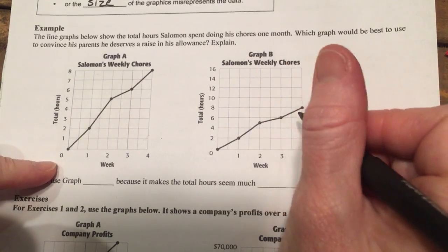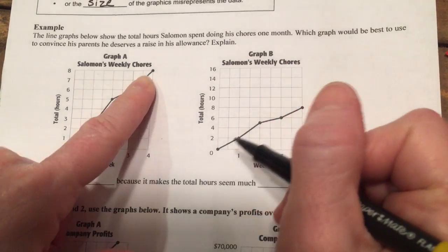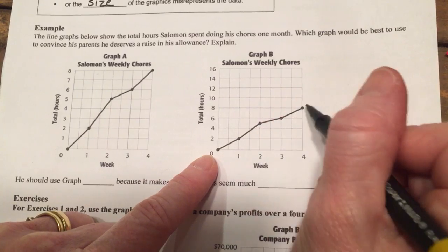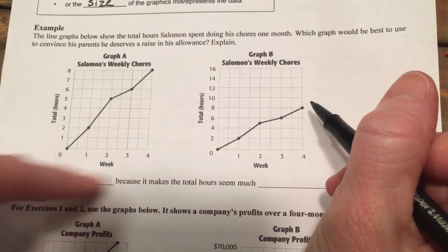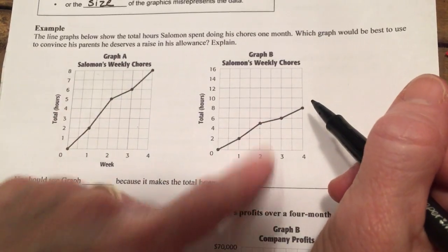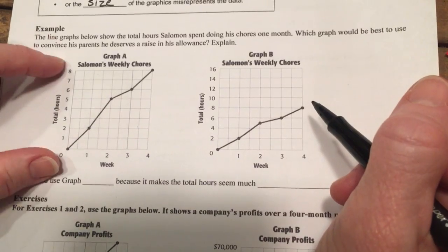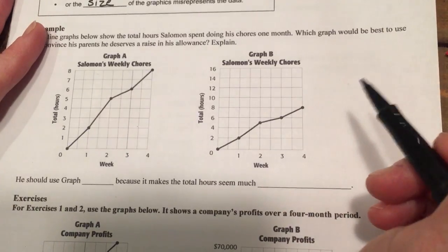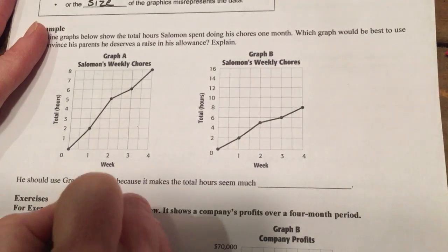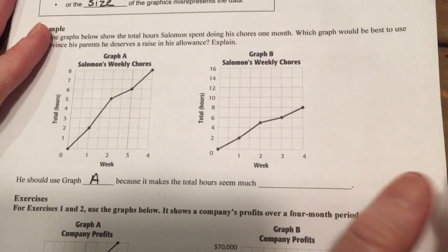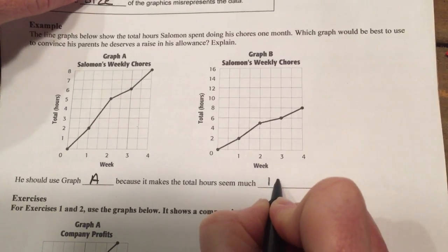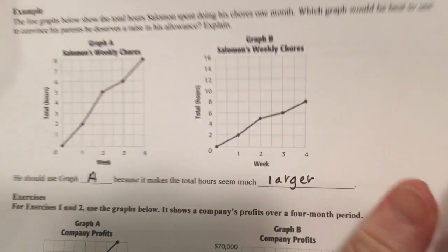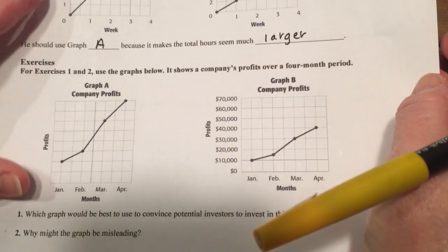But if I compare it to this one, this one starts at 0 and ends at 8, and this one starts at 0 and ends at 8 also. But do you see how the difference in intervals made a big difference? Because he used a smaller interval here, it looked like his line went a lot higher than it does here. So he should use graph A because it's going to make his total hours seem much larger. All right, so let's continue.